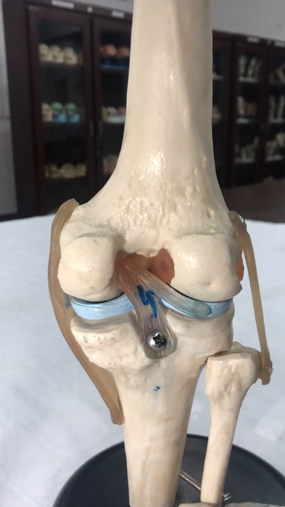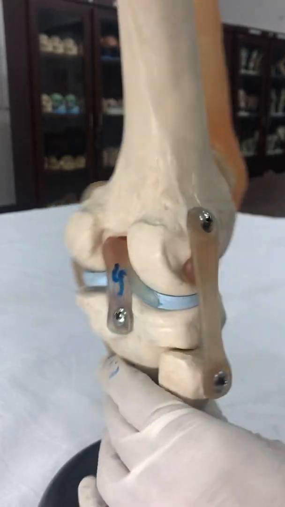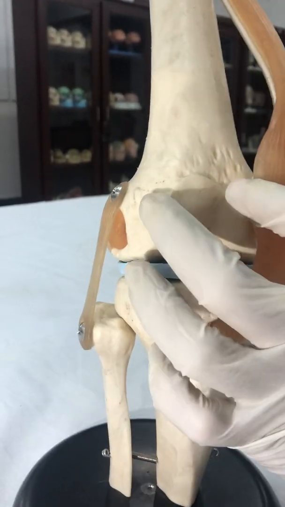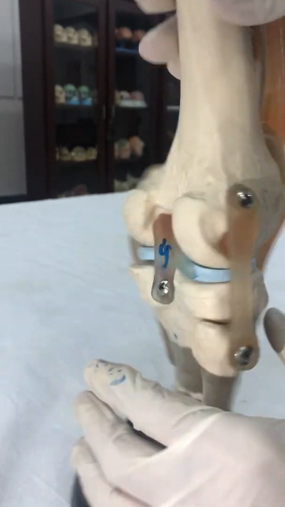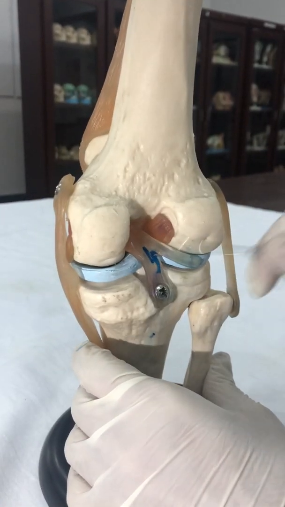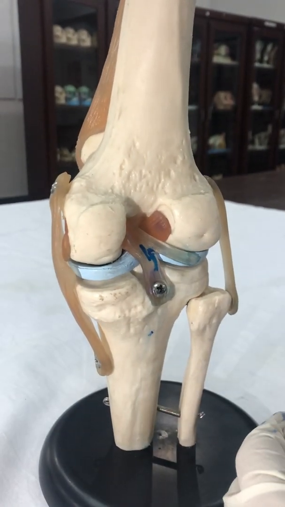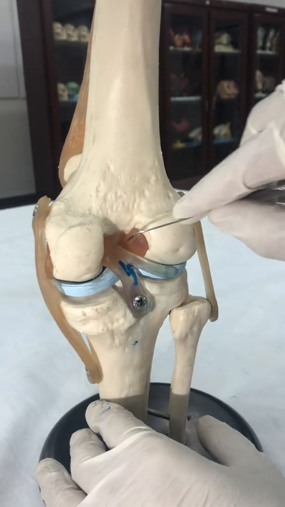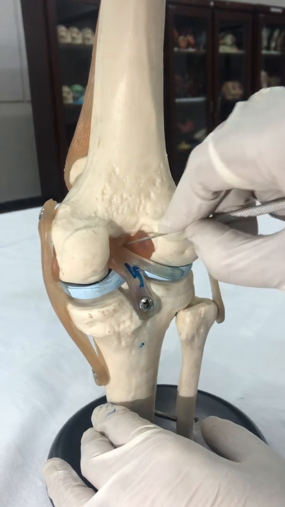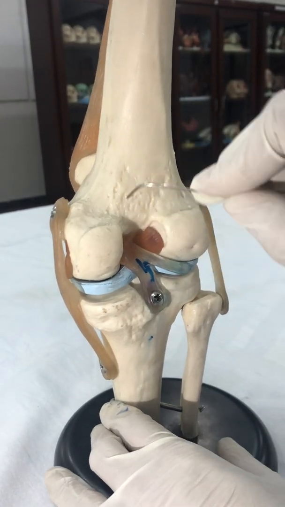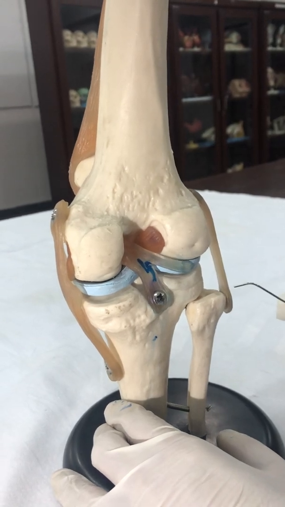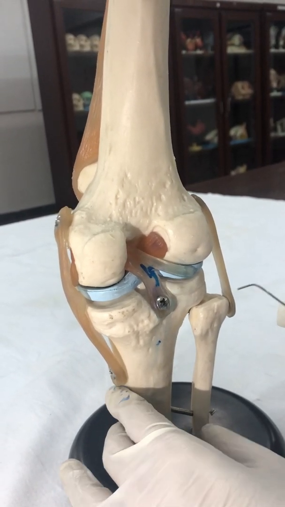So this is the anterior cruciate ligament, and here we have the posterior cruciate ligament. These two ligaments are cruciate because they cross each other in a crisscross manner. One goes from posterior to anterior and the other comes back from anterior to posterior. That's why these two ligaments are called cruciate ligaments.